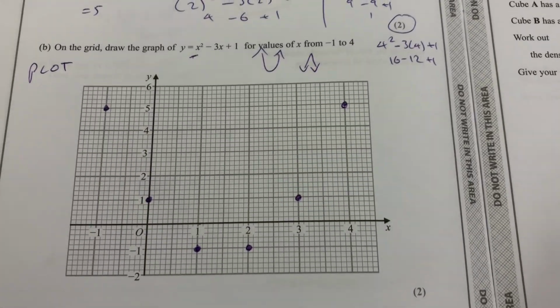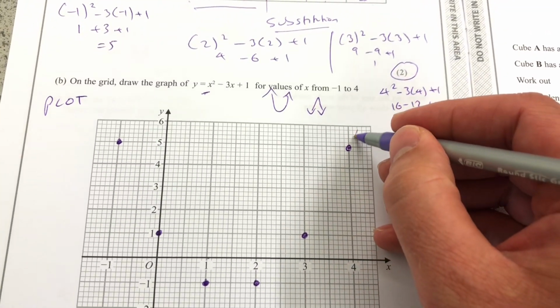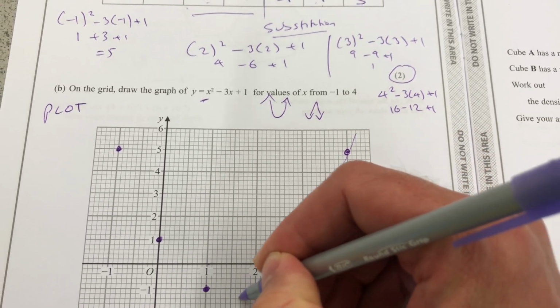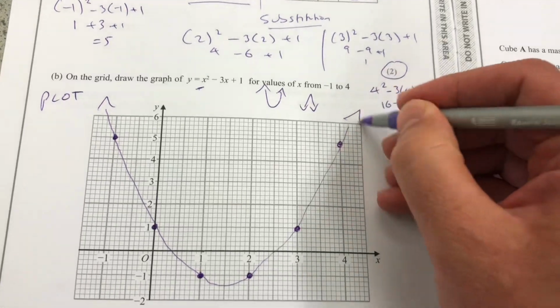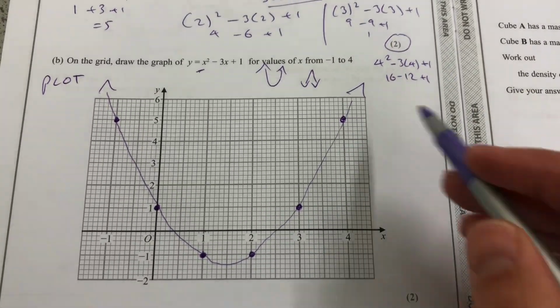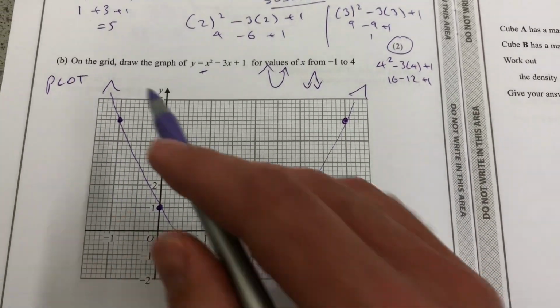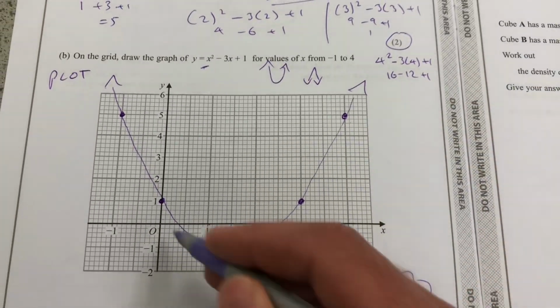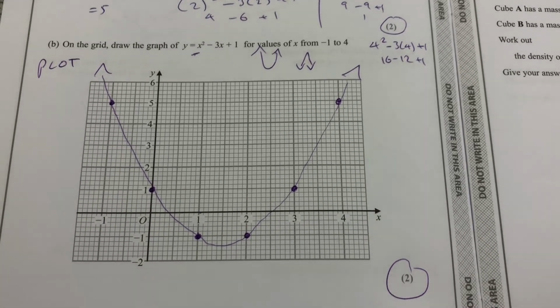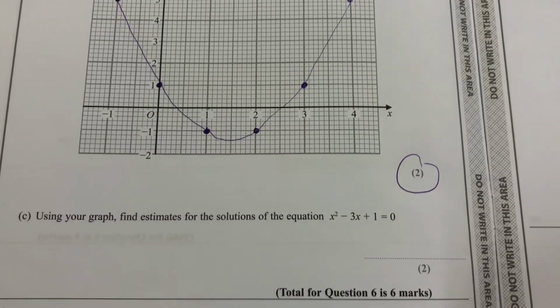Okay, so now with a pencil, but a light curve somewhere around there, going through all those points and going upwards on either side. And that looks roughly right. We should get those 2 marks. We've plotted correctly a smooth hand-drawn curve, not a straight line. And that should give us those 2 marks.